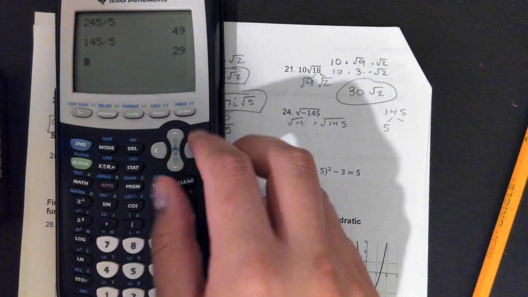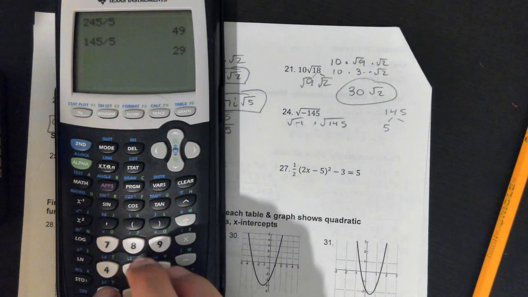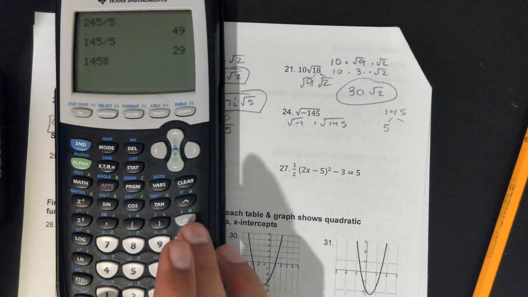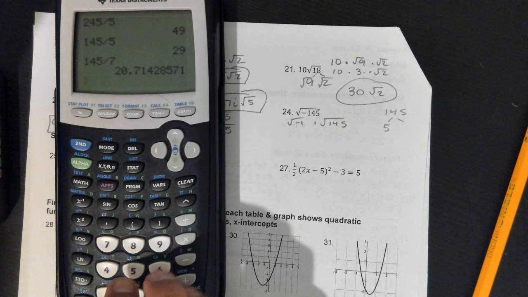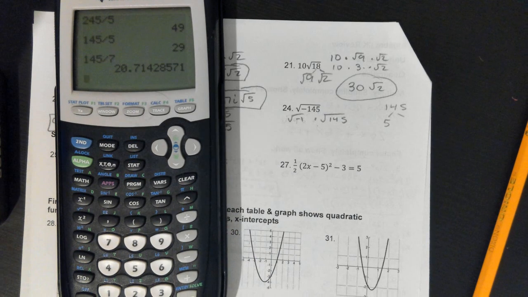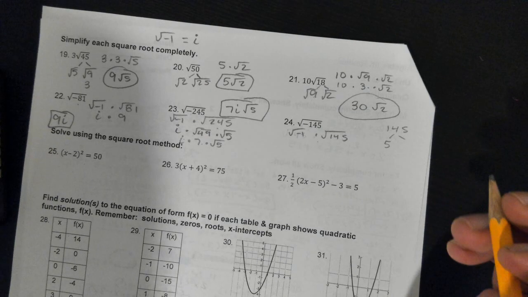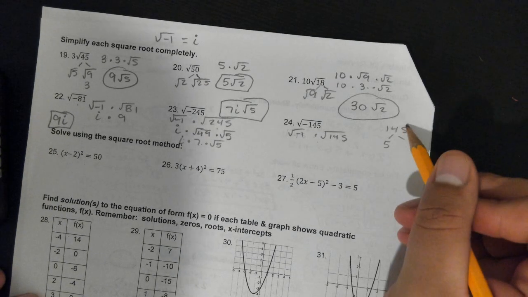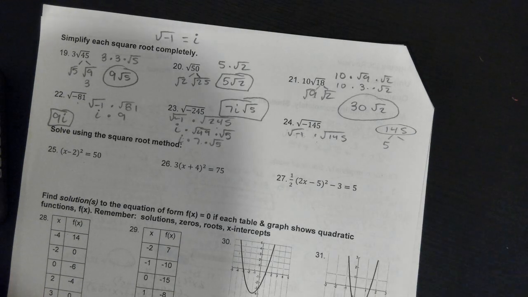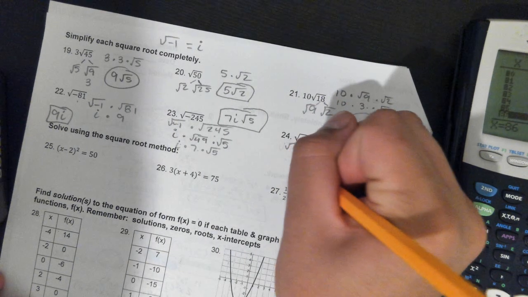Alright, so we get 29. Let's see if there's something else we could break it down with. 145 divided by 7, no. Let's try to find something else. So 145 you can't really break down with a prime number.